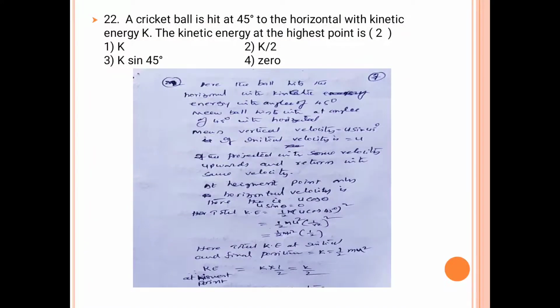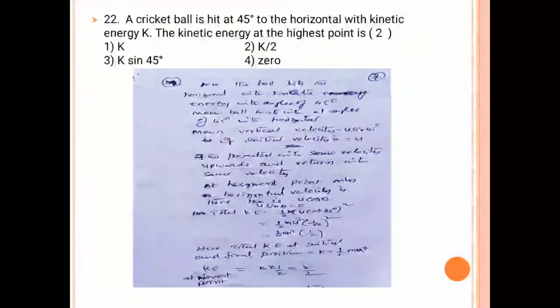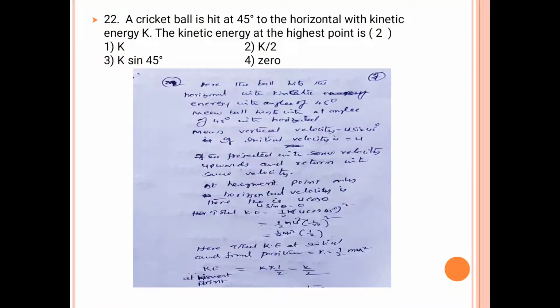In the absence of any other forces, the initial velocity is equal to the final velocity. Basing on that, we can say that it started with a velocity of that one. If projected with the same velocity upwards, it returns with the same velocity.